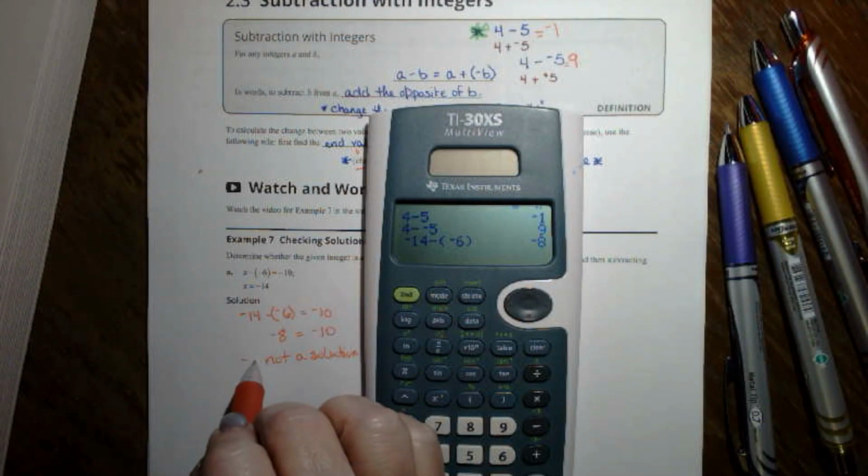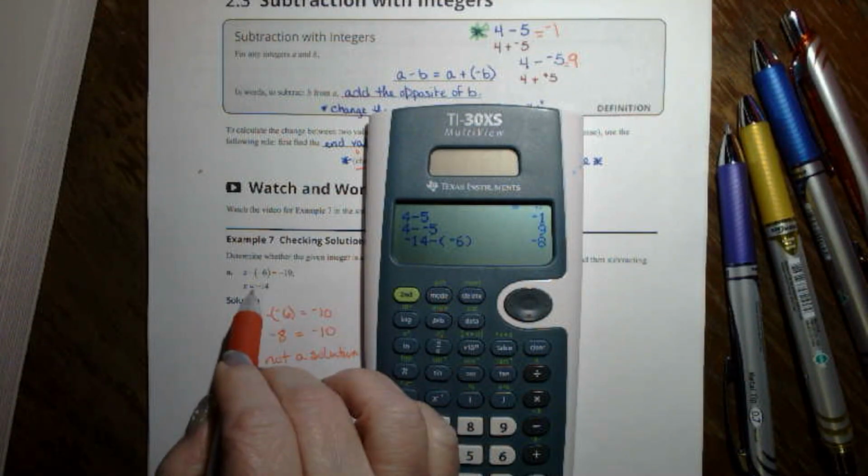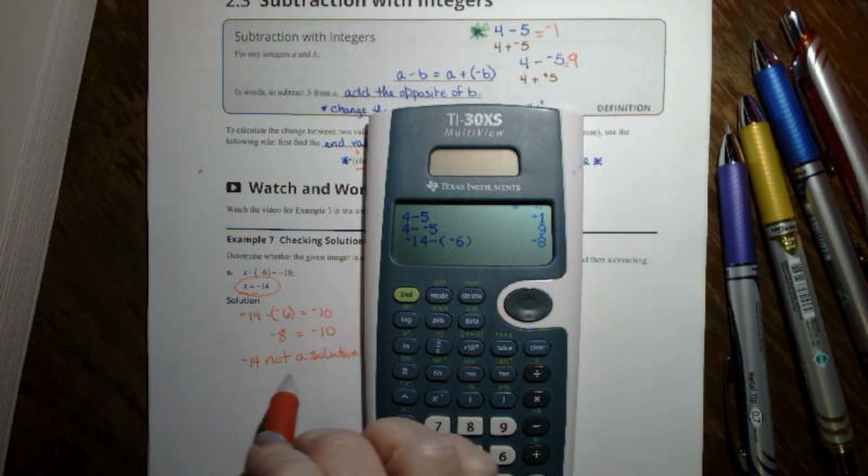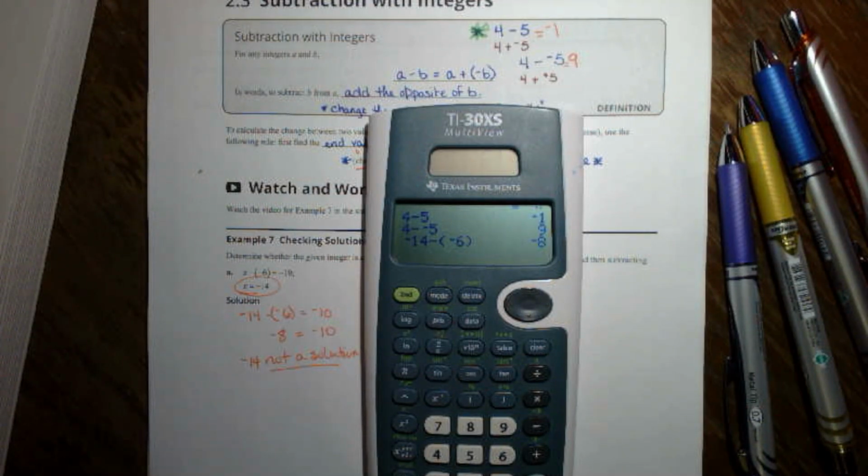And it means that the negative 14 is not a solution. What they were saying right here, not a solution. That's what it's saying.